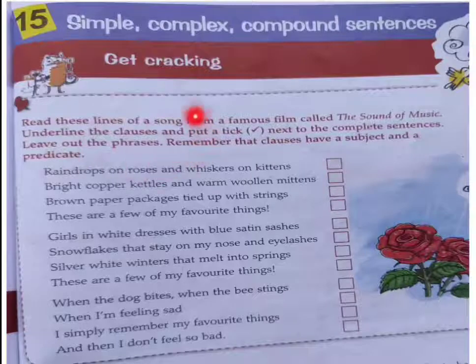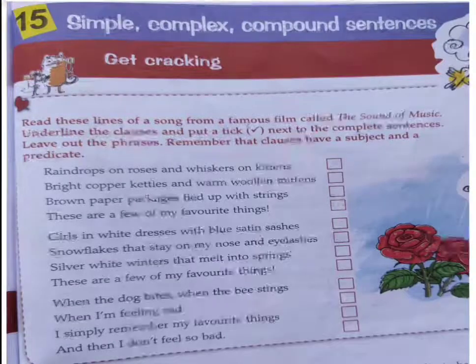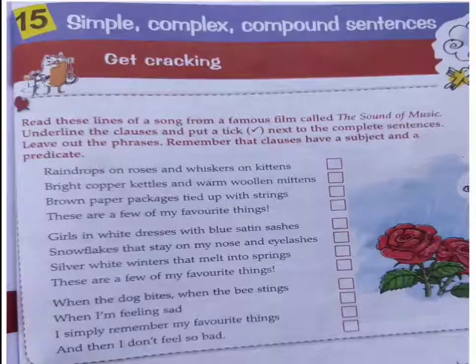In the clauses chapter, we have learned what is a phrase and what is a clause. Phrase means a small group of words which makes partial sense. You cannot understand very much, but this phrase will give a little sense. For example, on the table, on the chair, very big, very small, etc.